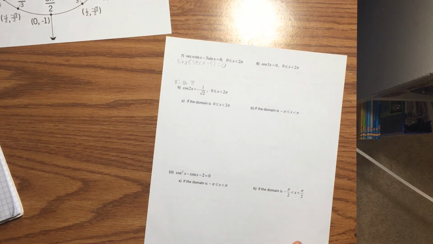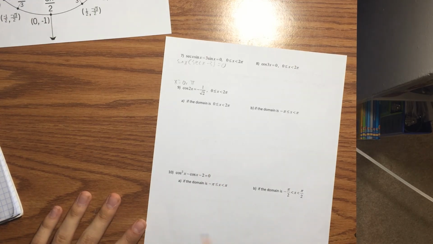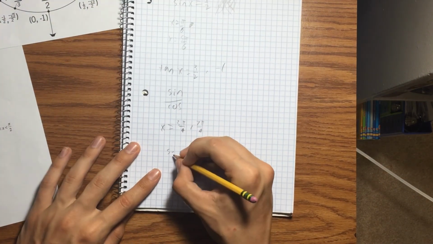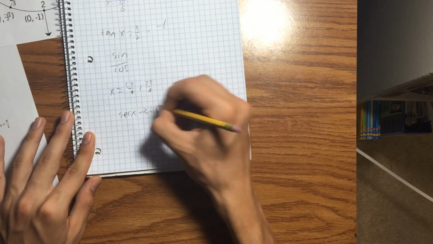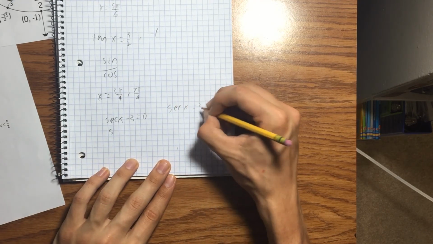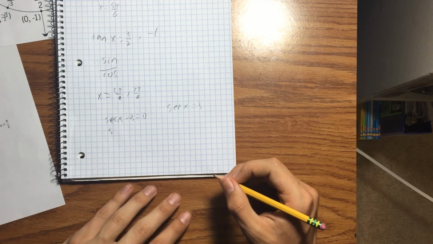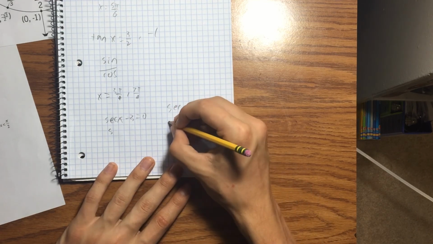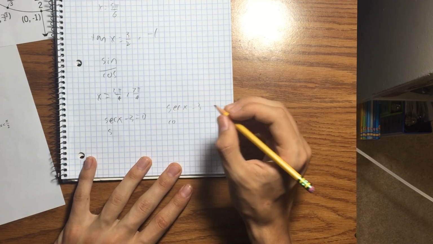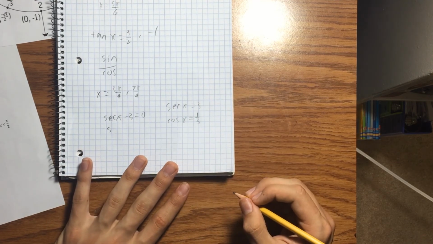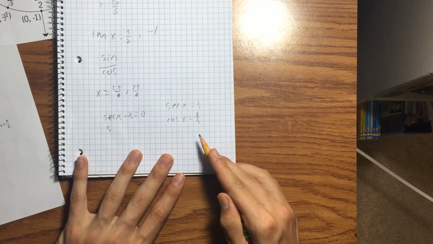Now for the other two, we have to figure out when secant x minus 3 equals 0. So we're going to write it like this: secant x minus 3 equals 0. We add 3 to both sides and get secant x equals 3. And then on your calculators, you can't take the inverse secant. So what we're going to do is take the reciprocal of both sides. Remember, secant is 1 over cosine, so we get cosine x equals 1/3. And now you can use your calculator and take the inverse cosine of 1/3.